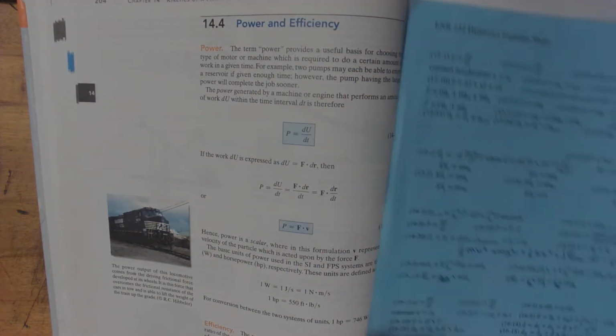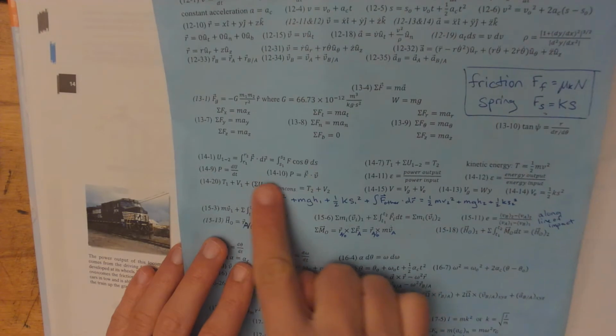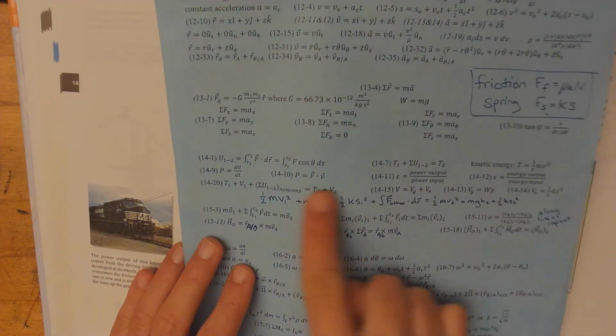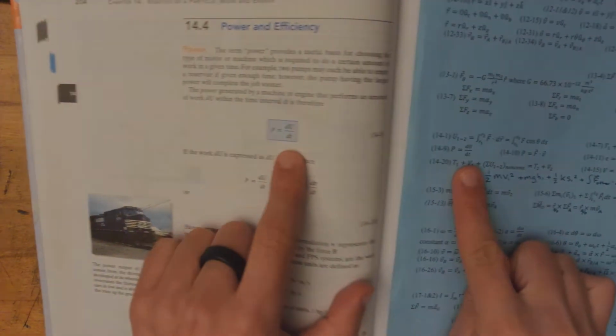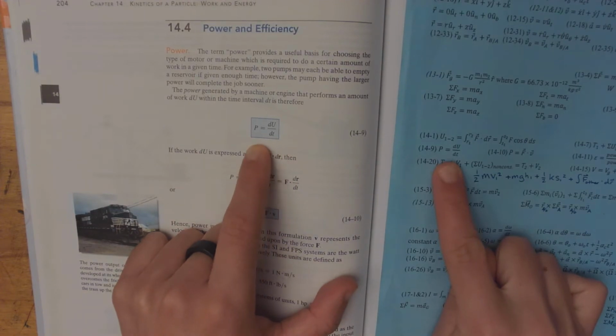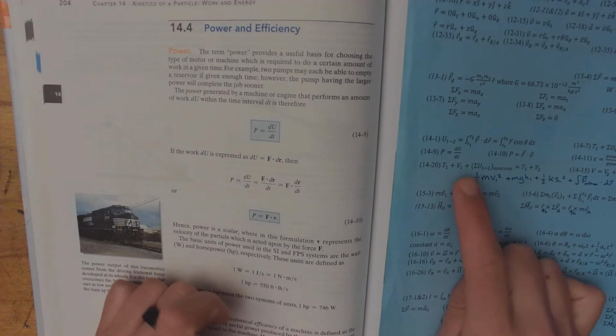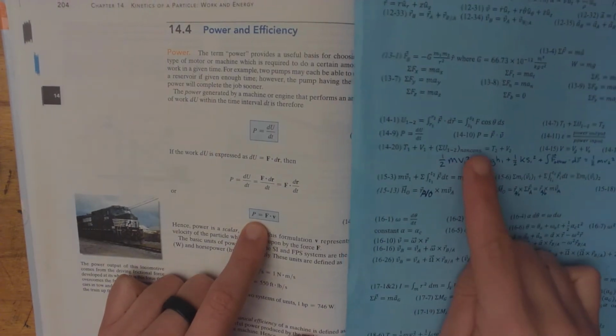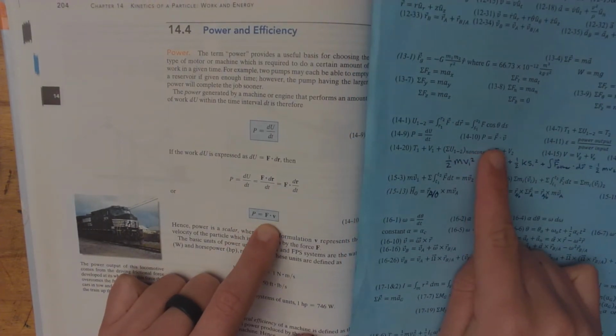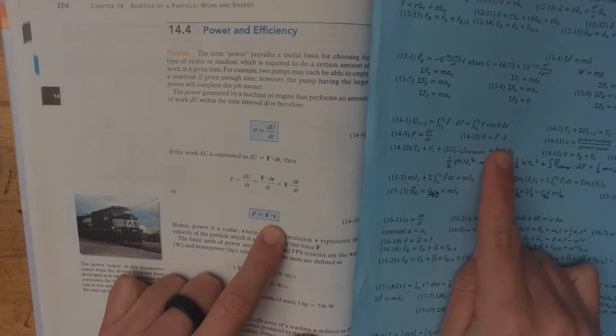So for section 14.4, we have some new equations. They are in this row on your equation sheet. So we have the power, this is equation 14.9, which is the derivative of the work with respect to time. And the power is also equal to the force F dotted with the velocity V.